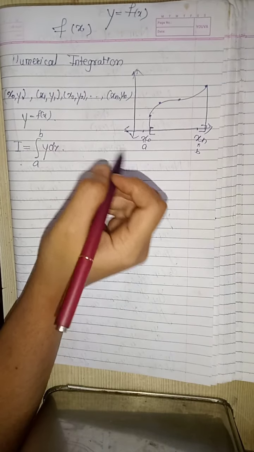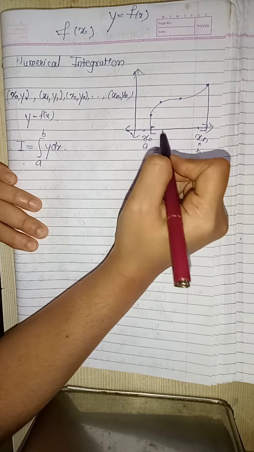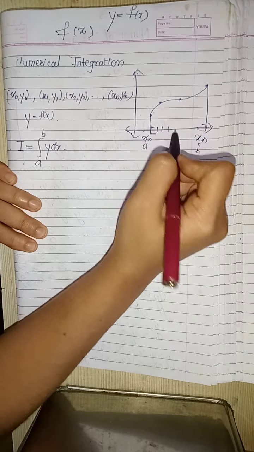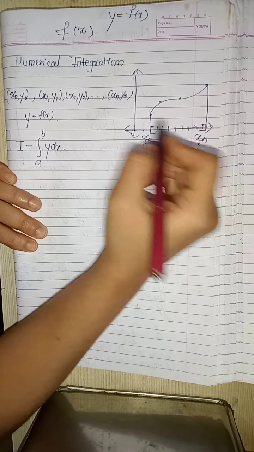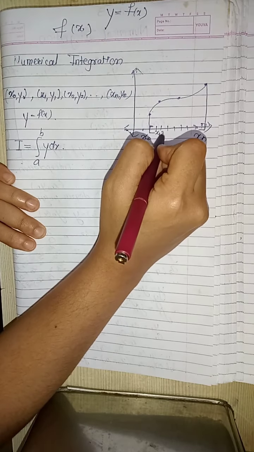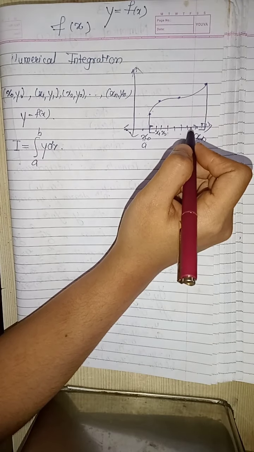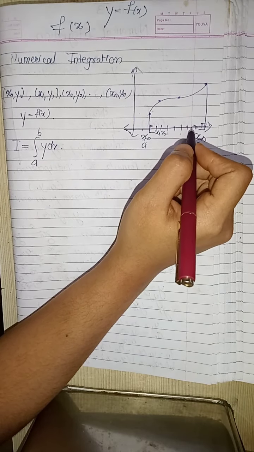Okay, so now if we consider this interval and divide it into n equal parts, so that the distance between x0 and x1 is equal to the distance between x1 and x2 and so on. So they are equidistant points x0, x1, x2 up to xn.